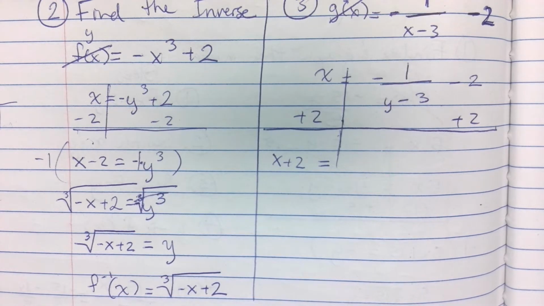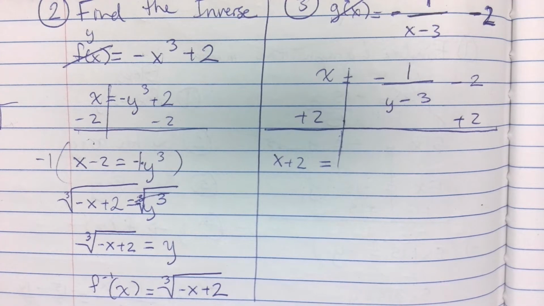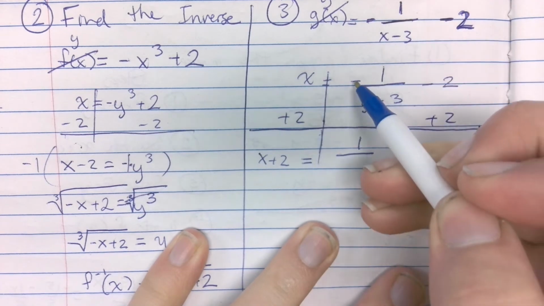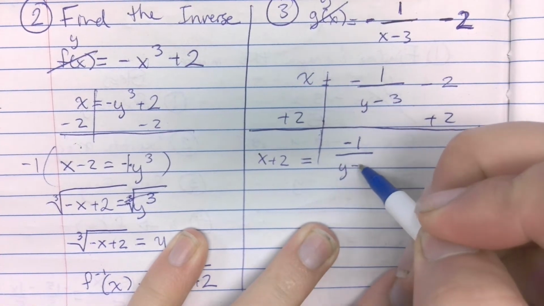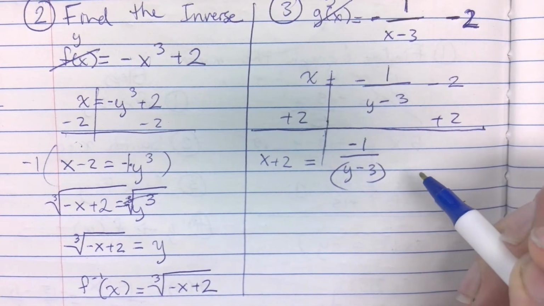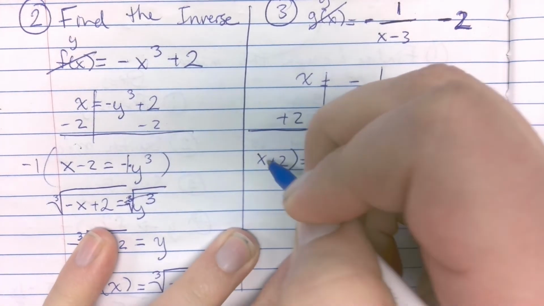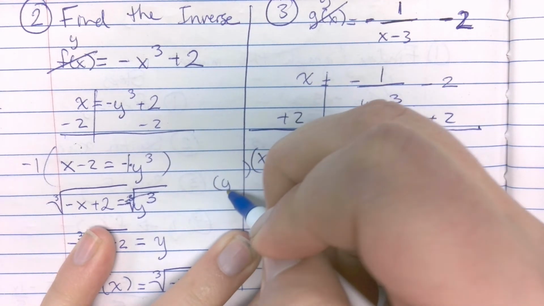Okay, what's my next step? Oh, I'm sorry. I should bring this side down. I'm going to put the negative on the 1. It's just easier. And you're totally right. To get rid of the denominator, we're going to multiply both sides by y minus 3. I don't really have a lot of room right here, so I'm just going to write it sideways.